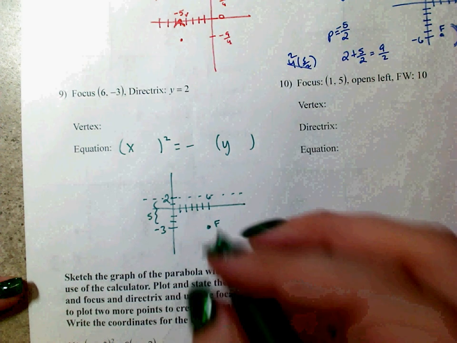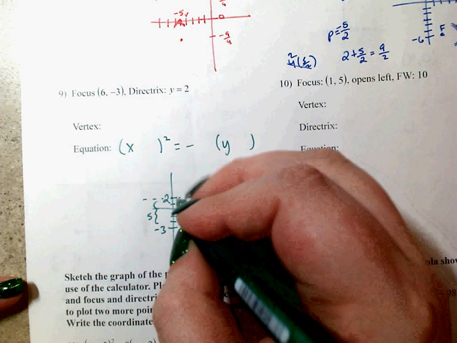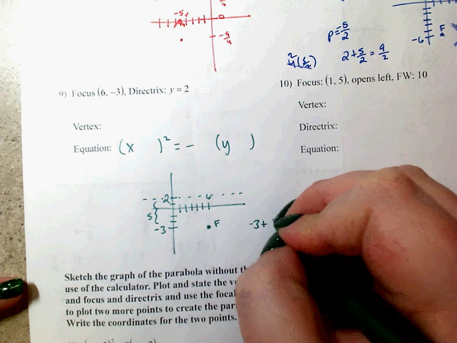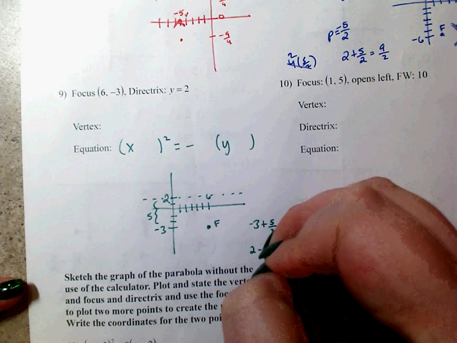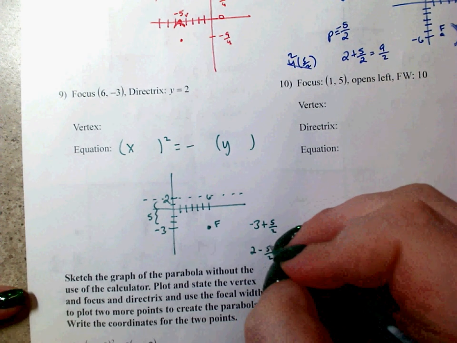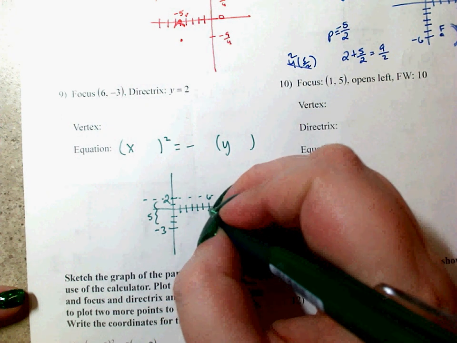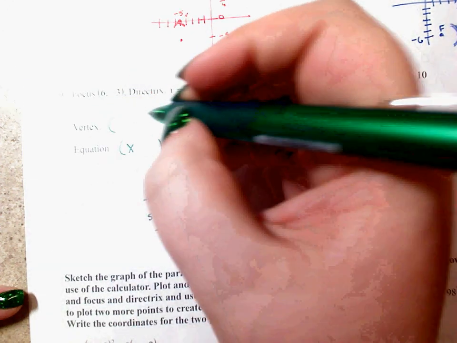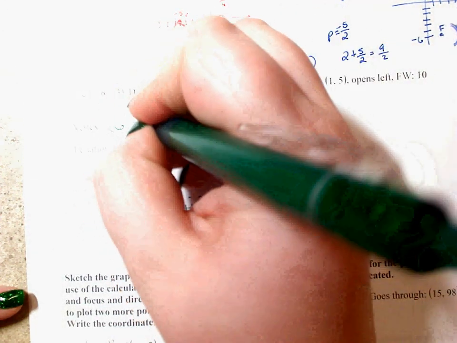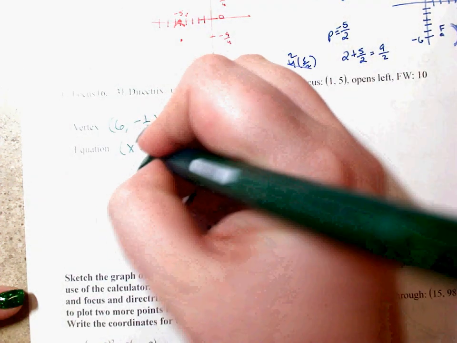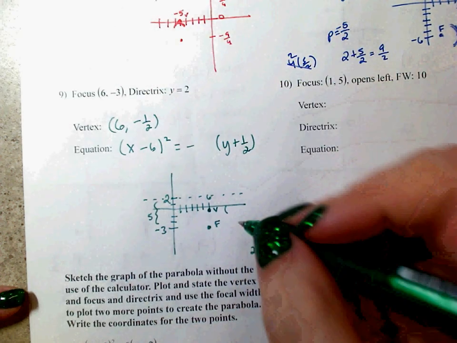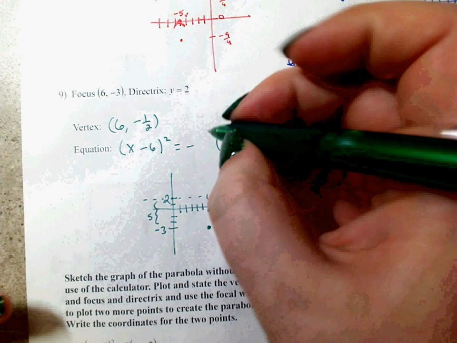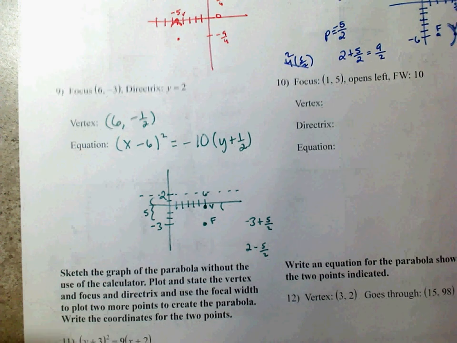So if I go down 2.5, that puts me at -1/2, or you could say -3 plus 5 halves, or you can say 2 minus 5 halves. Either way, you get to the same thing. -1/2. So my vertex is the coordinate point 6, -1/2. So x minus 6, y plus 1/2. And then if my focal length is -5 halves, then 4 times that would be -10. Okay, number 10.